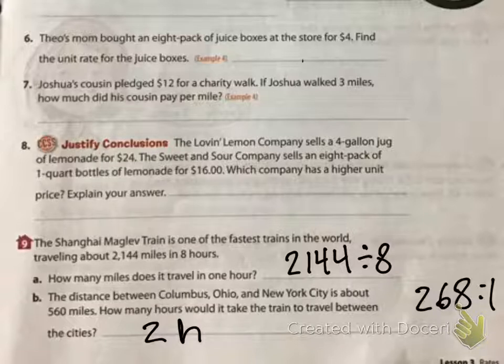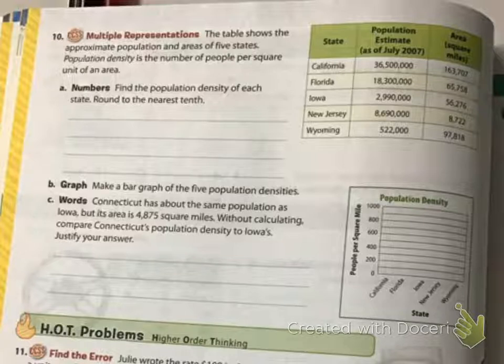Anyway, I said you could use a calculator on this. If you didn't, that's fine.